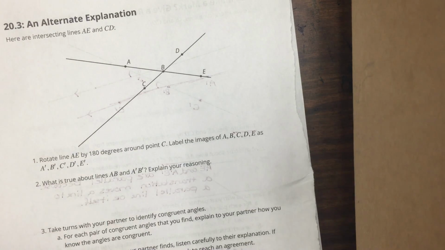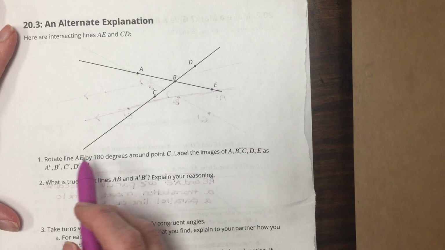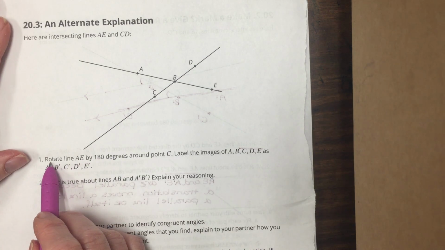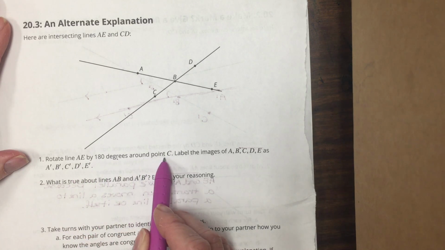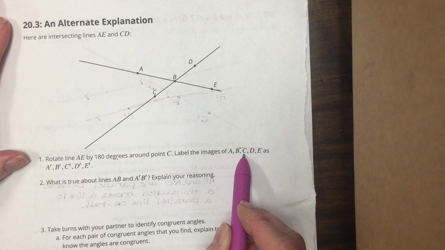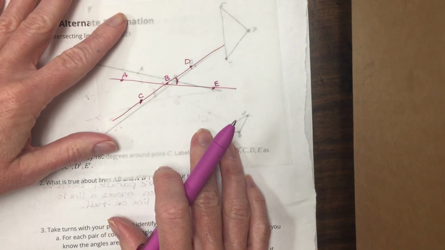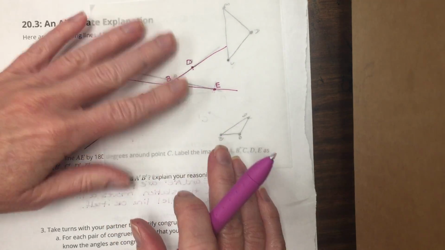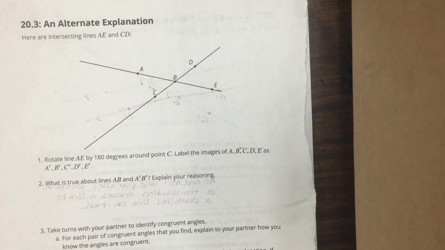So let's take a look at proving our angles congruent by a rotation instead of a translation. In 20.3, we have a very similar figure. In this figure, we are going to use rotation instead. In number 1, it says to rotate line AE by 180 degrees around point C. Label the new image of A, B, C, D, E as A prime, B prime, C prime, and D prime. So let's grab our sheet and see if it lines up. It doesn't actually line up very well this time. Pardon me while I grab one more sheet.